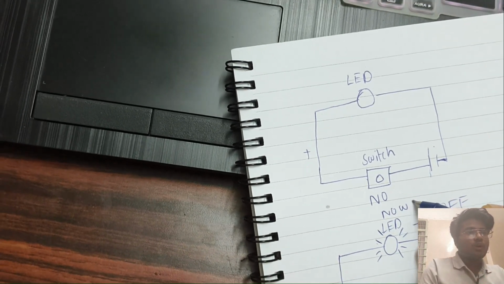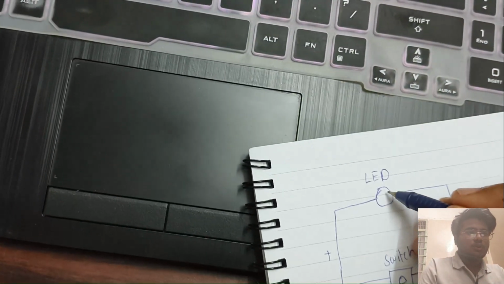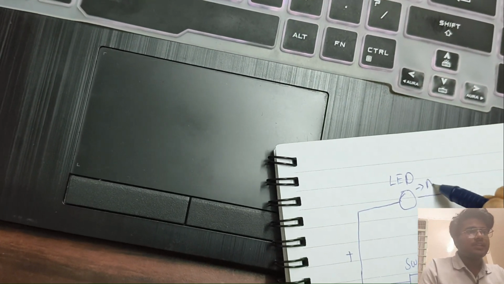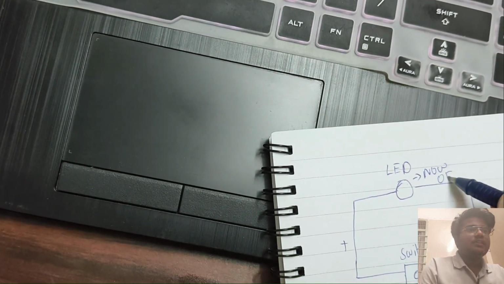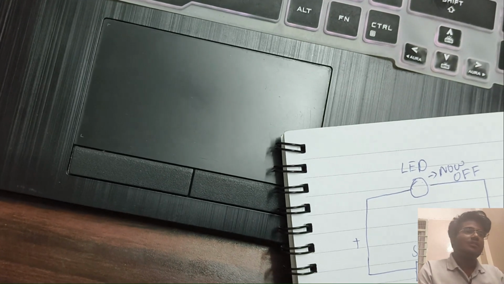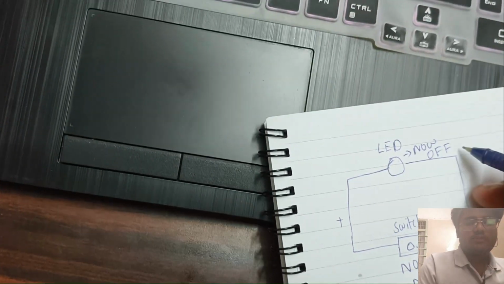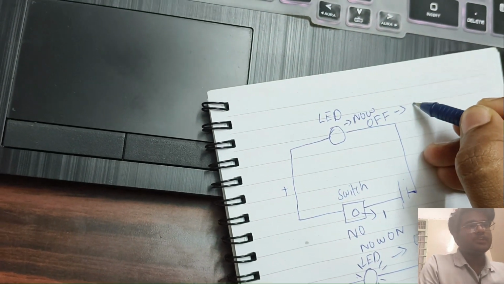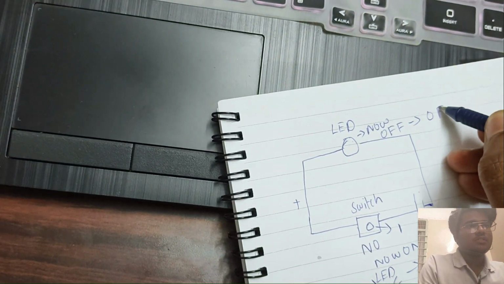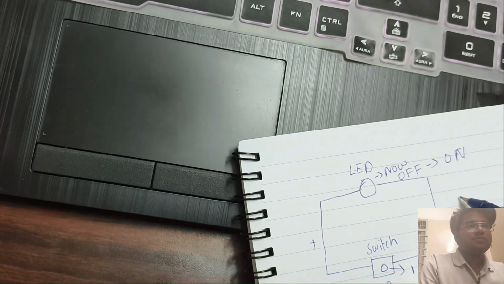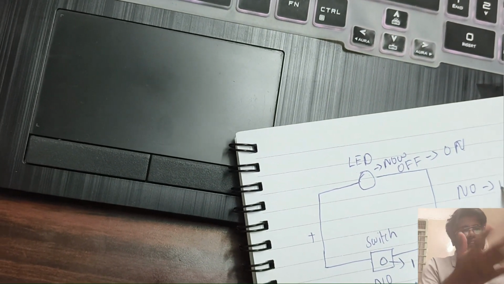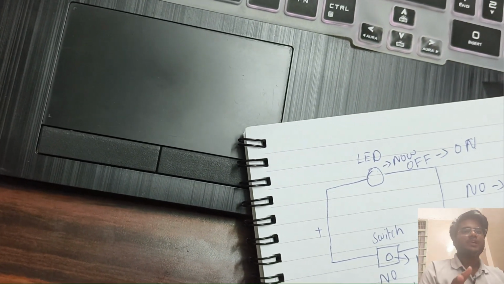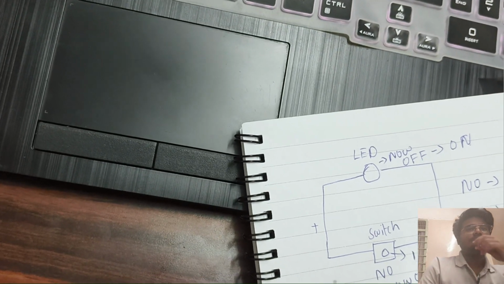When you switch it on, electricity passes and then the LED will be on. That is the normal application, which we now apply directly in the PLC as the main conditions.